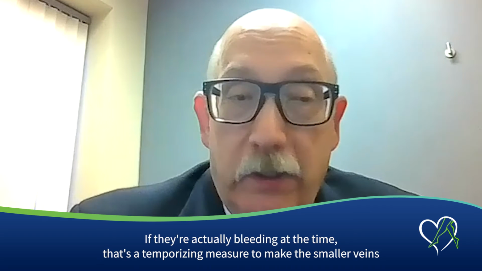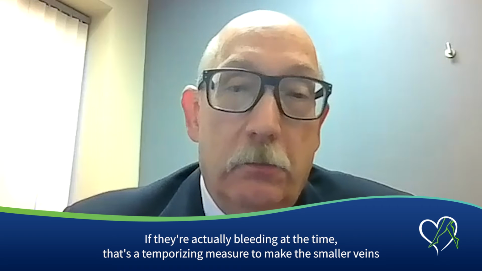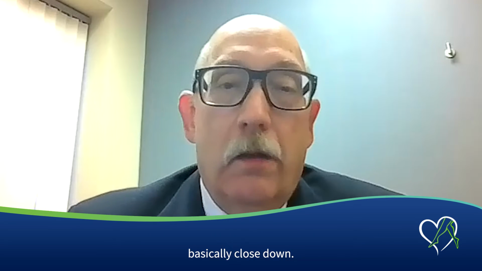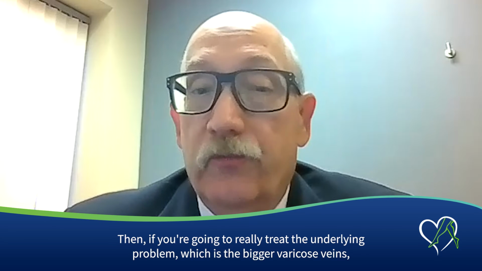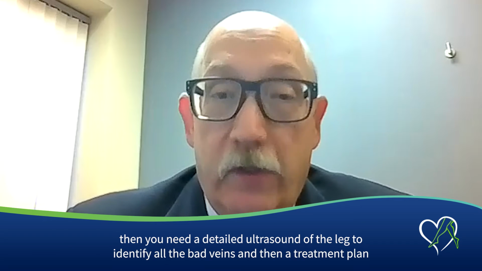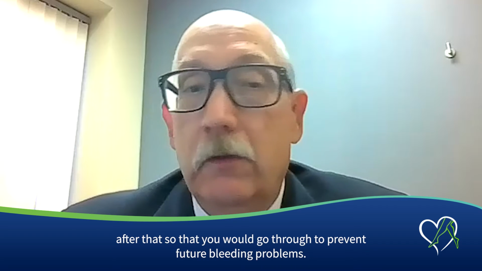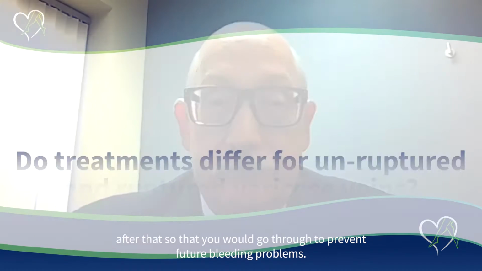If they're actually bleeding at the time, that's a temporizing measure to make the smaller veins basically close down. Then if you're going to really treat the underlying problem, which is the bigger varicose veins, then you need a detailed ultrasound of the leg to identify all the bad veins, and then a treatment plan after that so that you would go through to prevent future bleeding problems.